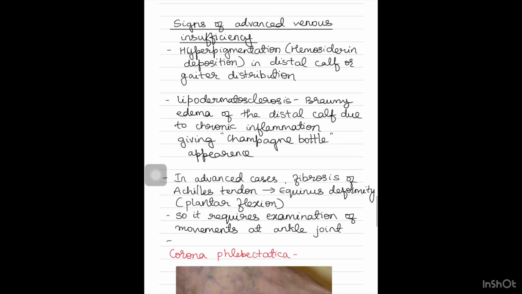Signs of advanced venous insufficiency: one is hyperpigmentation, which we discussed earlier, because of hemosiderin deposition in the distal calf or in the gaiter's distribution. This is the area situated above the medial malleolus in the distal one-third of the leg.